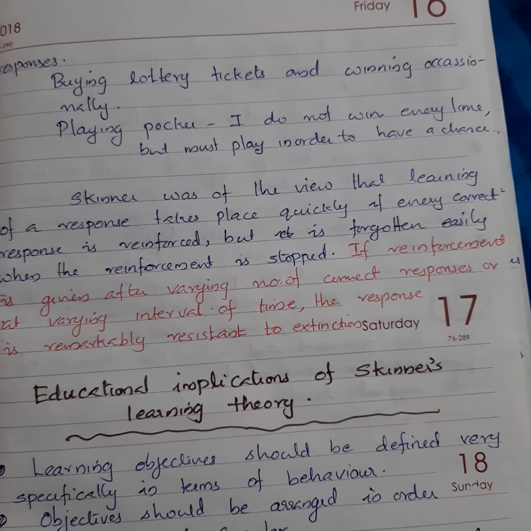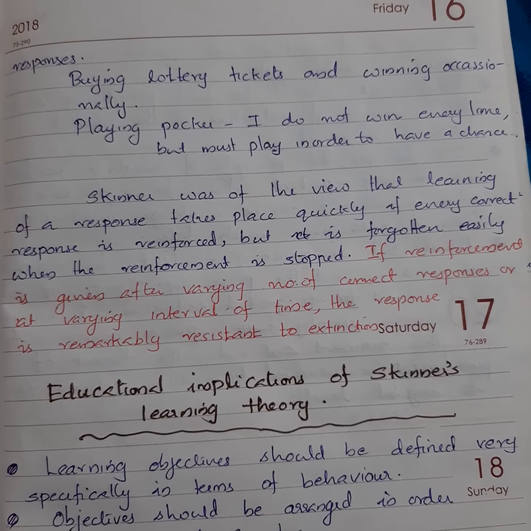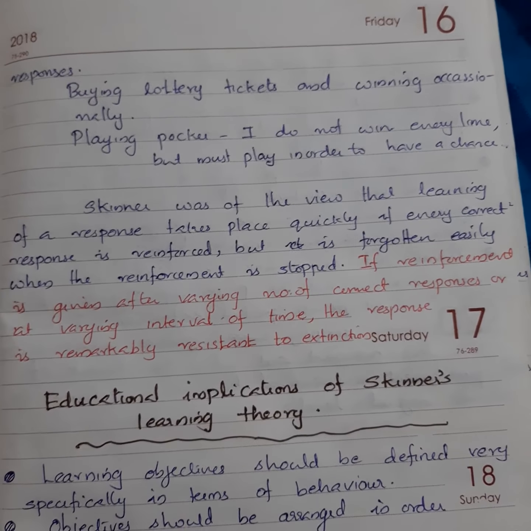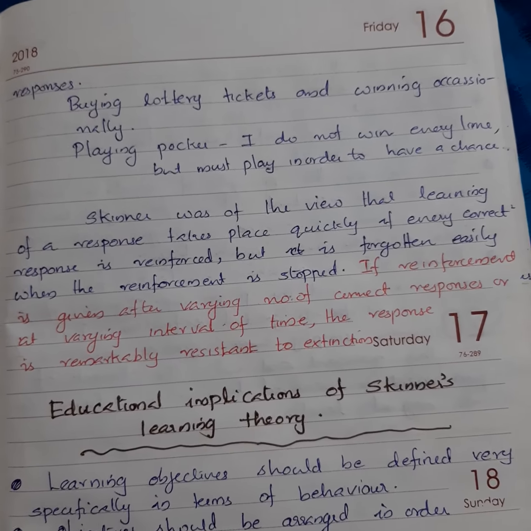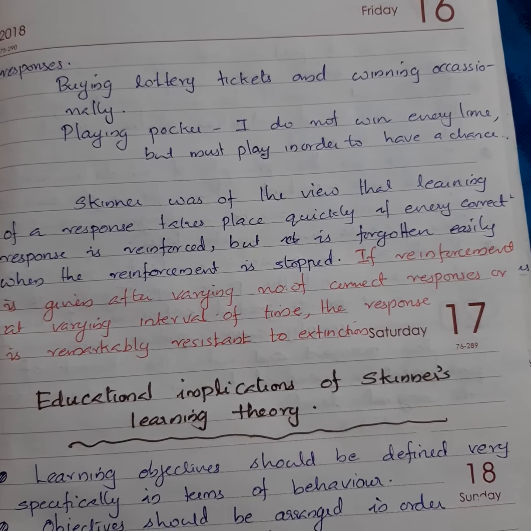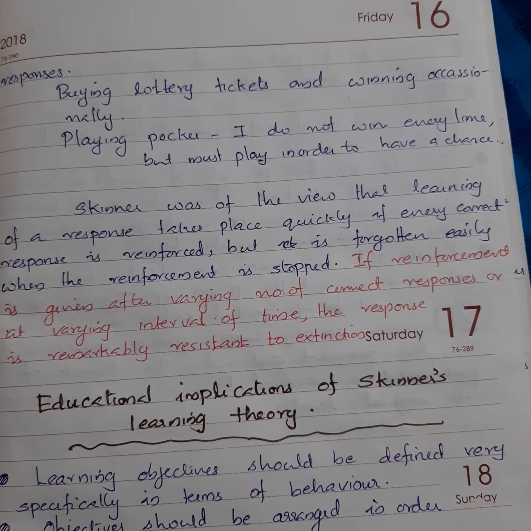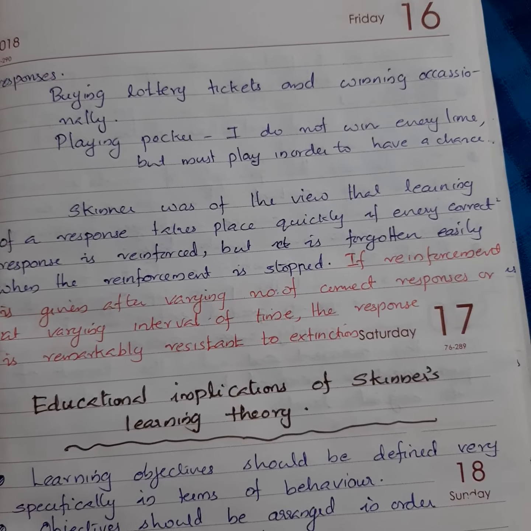In an interval schedule, the reinforcement is based on the length of time between reinforcements. In a ratio schedule, reinforcement is based on the number of responses between reinforcers. And fixed interval means reinforcement after a set period of time.